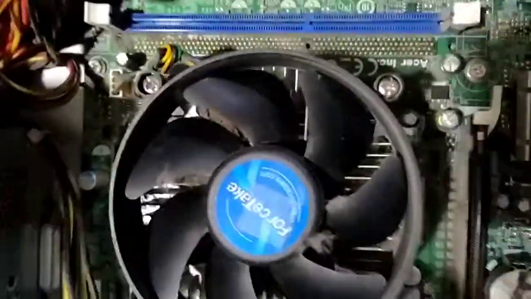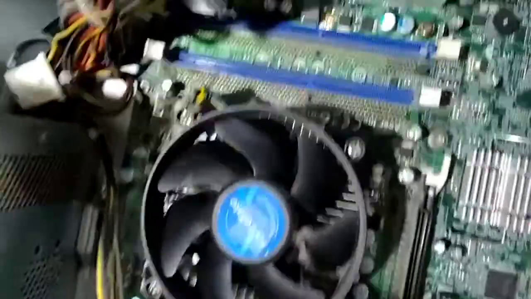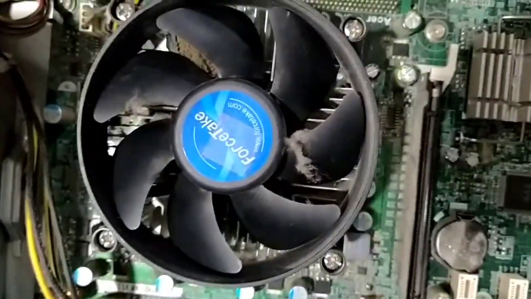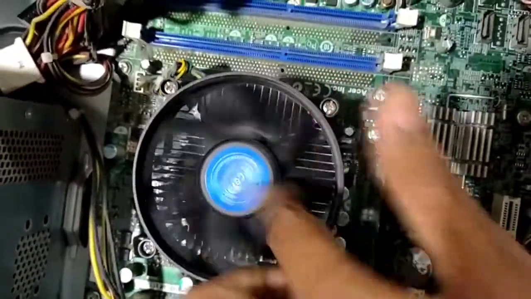Now the most important part is the processor. This is the fan, guys, right? This fan is for cooling the processor, right? So yes, the processor is there behind this particular fan, right?